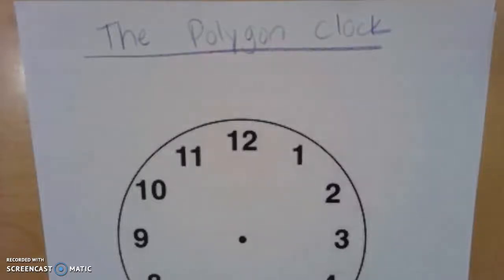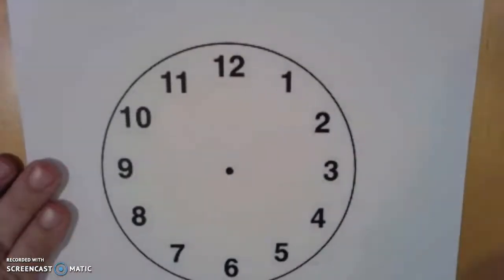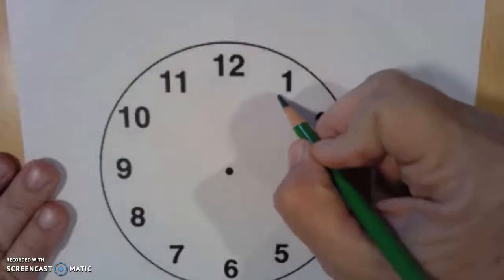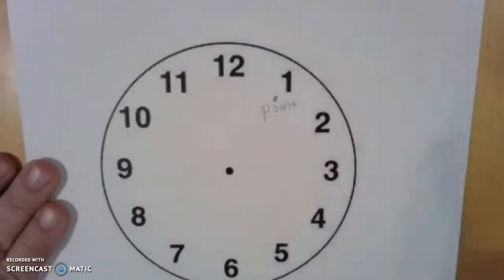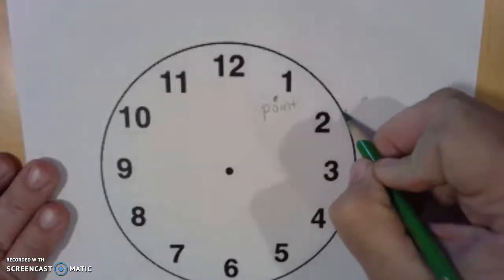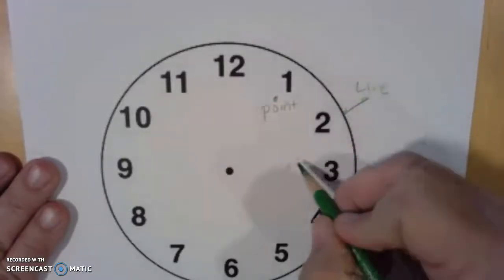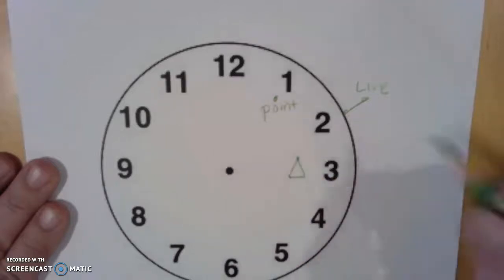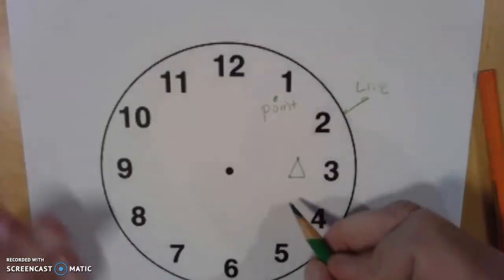Okay, I'm going to talk about something I call the Polygon Clock, and it's only a way to remember all the names of the different shapes for how many sides they have. For example, a one-sided figure is really a nothing, it's just a point. Something with 2 points is called a line. Something with 3 points is a triangle. You guys know that.